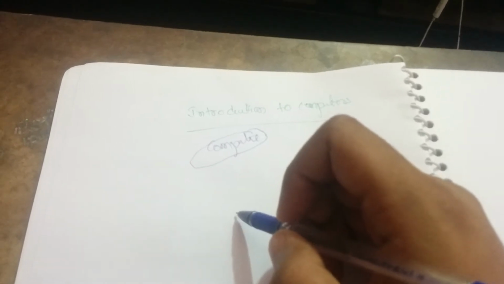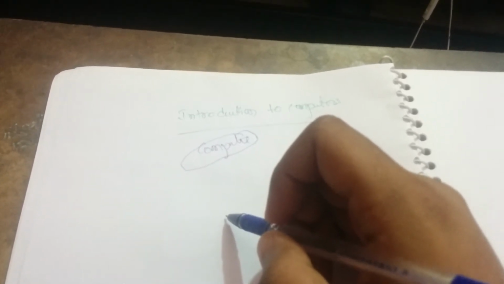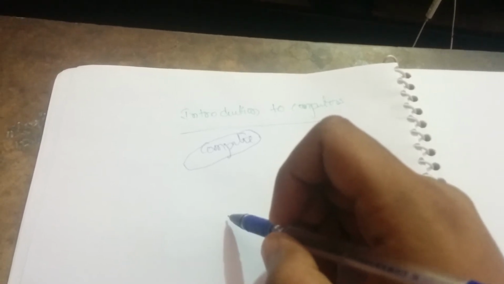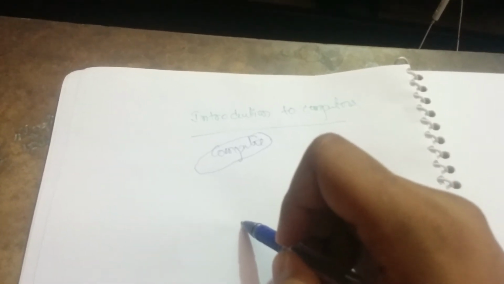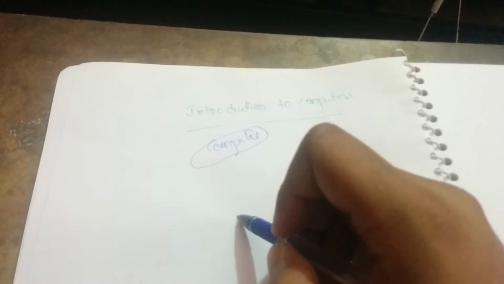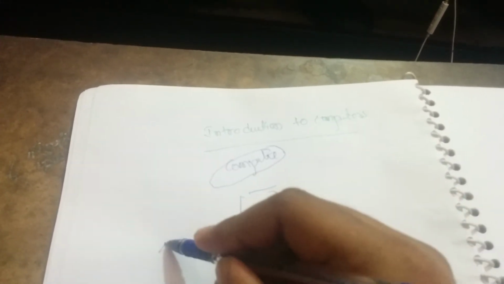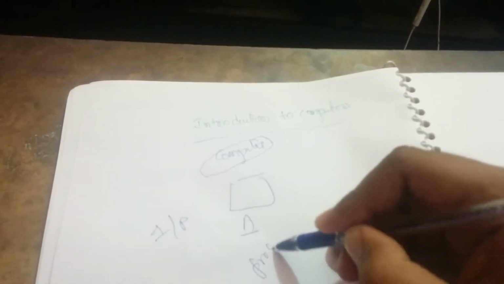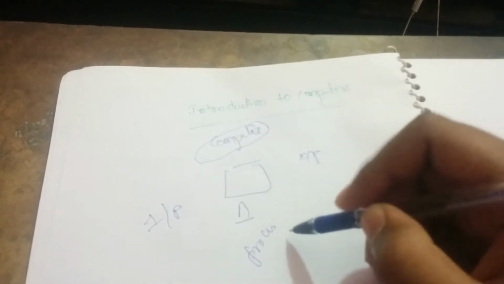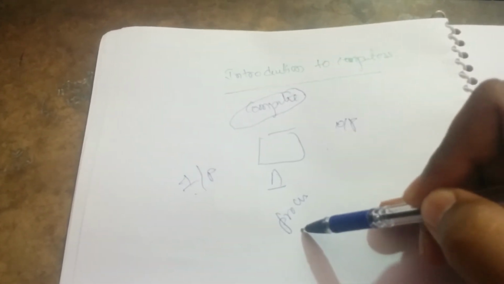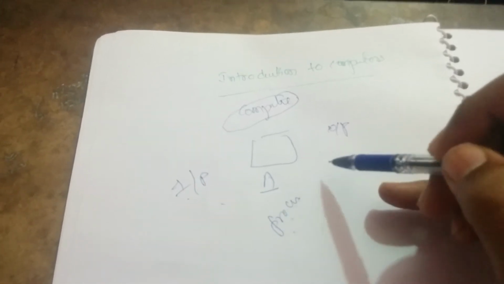And what is a computer system? The computer system is nothing but a computer making use of many devices that work together to accomplish a task. And when it comes to the formal definition, a computer is an electronic device that takes an input, processes it, and gives the output. It takes the input, stores it in the memory, processes it, and gives the output.